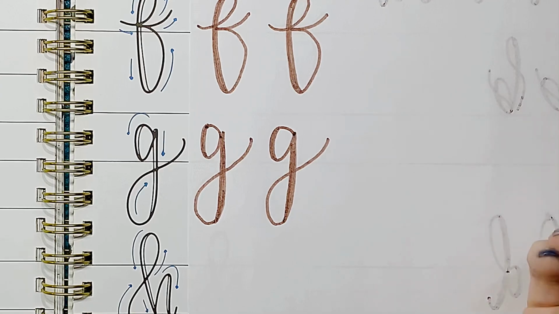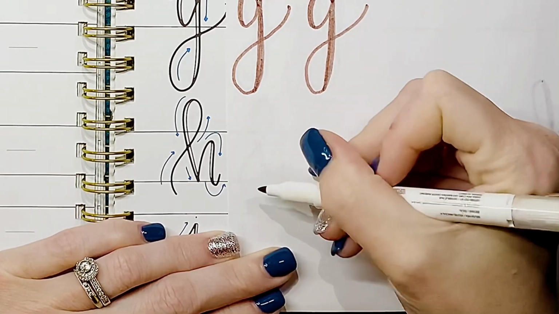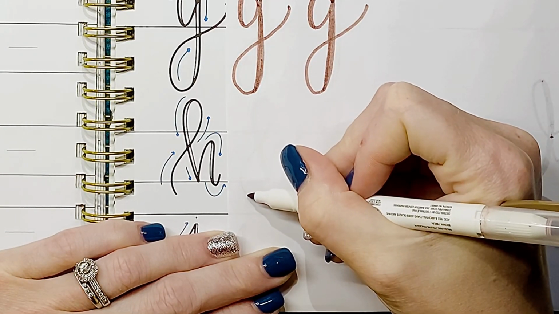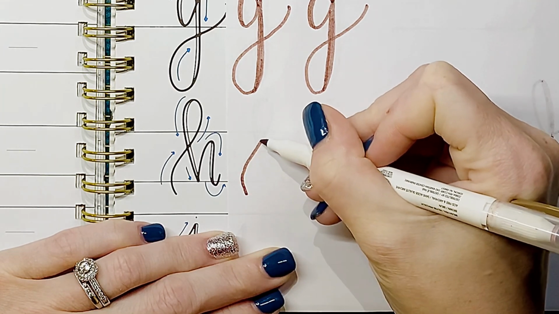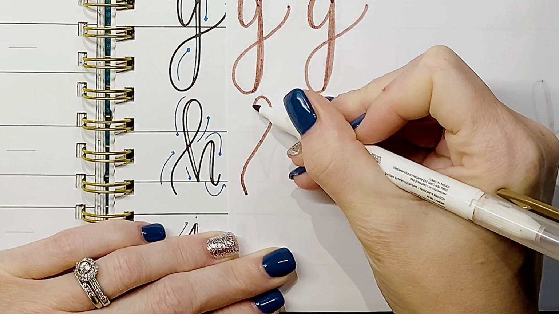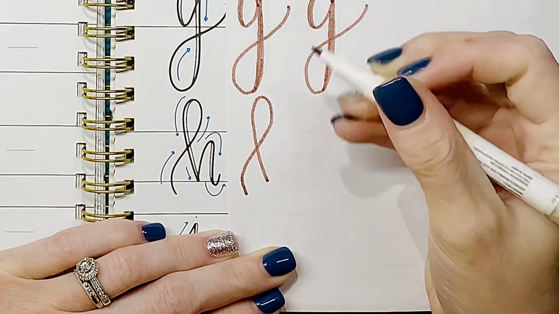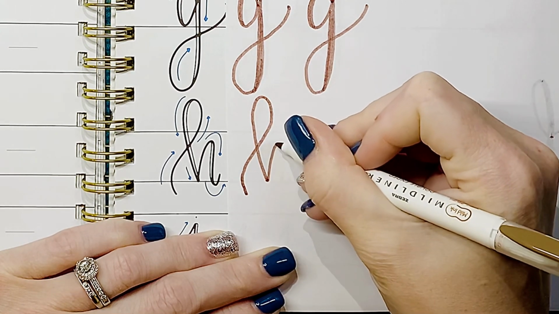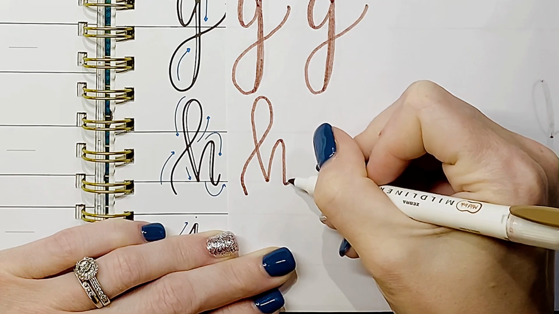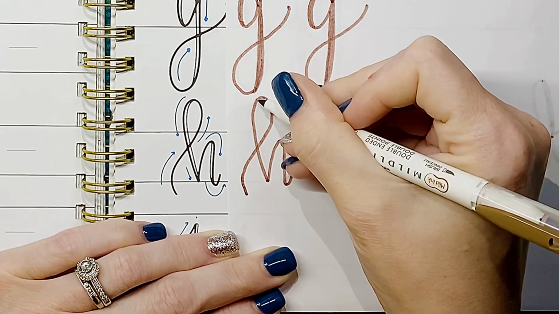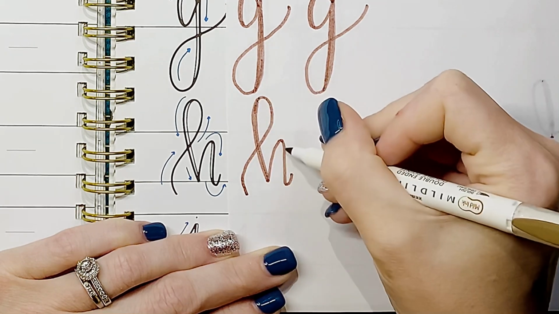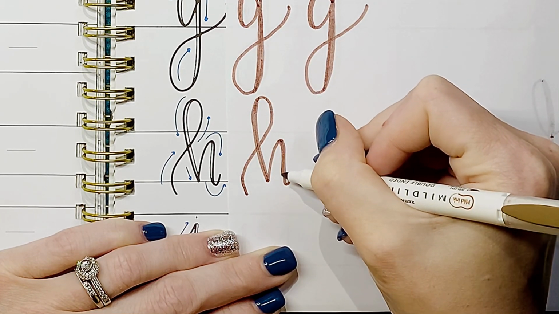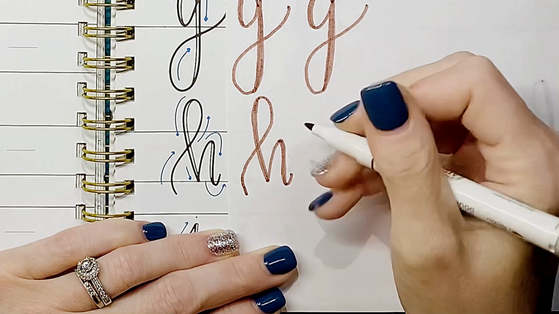Not great. Now the H, we're starting below the line. So start below the line, up, turn, up again, swoop it around, and you stop on the line, and then you go up and around just like a regular H, just a little fancy. Fill in those brush strokes, kind of. Try again.